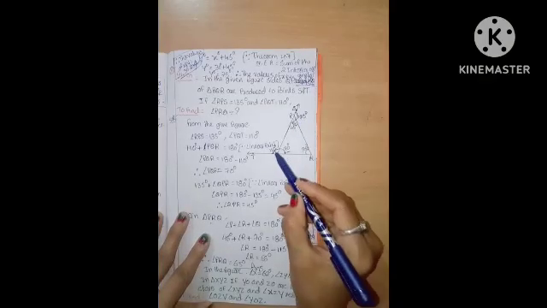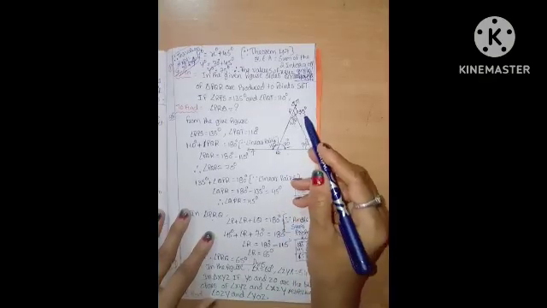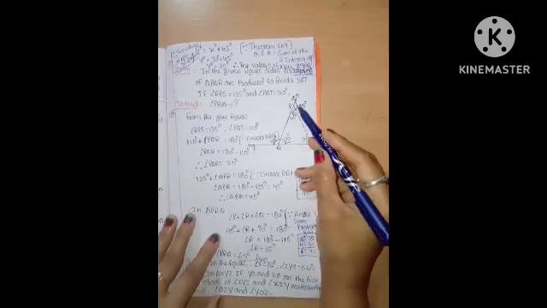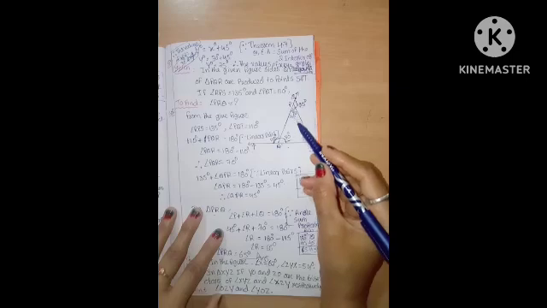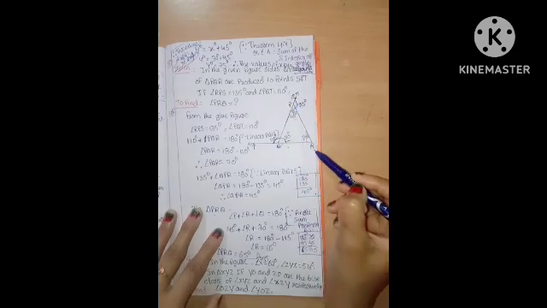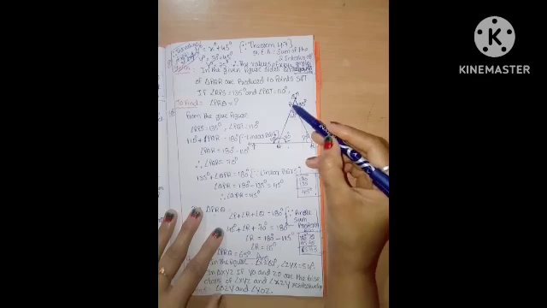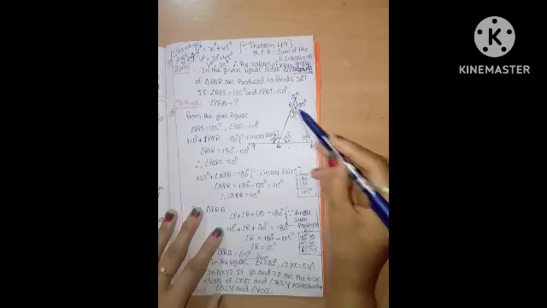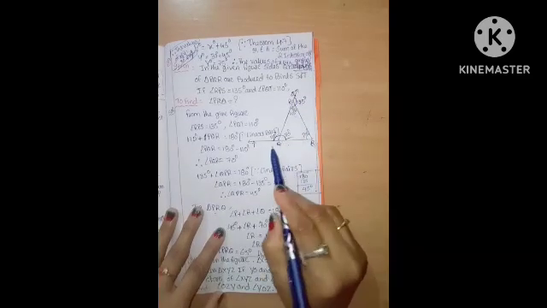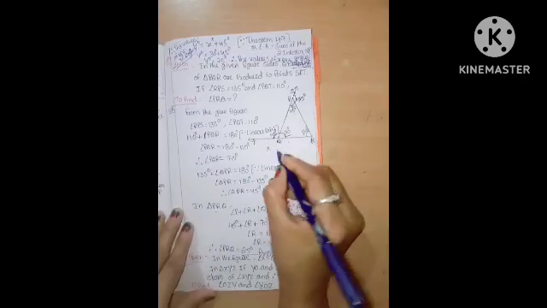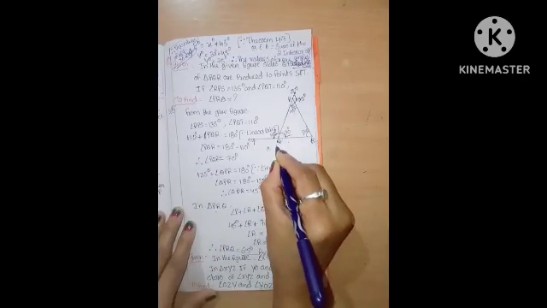Otherwise, another way is also there, I will write it. These are the exterior angles. These two are the exterior angles. Whenever the two exterior angles are given, what's the property you are using here? The exterior angle is equal to the sum of the two interior opposite angles. So what's the exterior angle? SPR is equal to the angle PQR plus the angle PRQ. First you have to calculate the angle PRQ. That is another way, very simple.